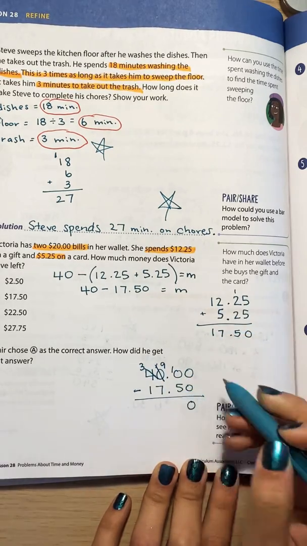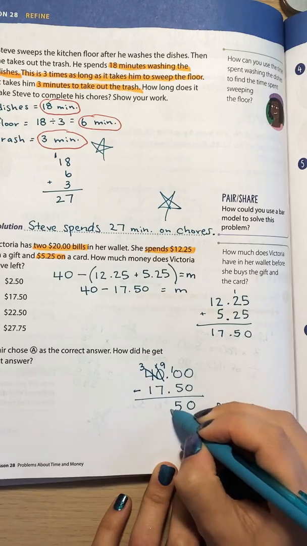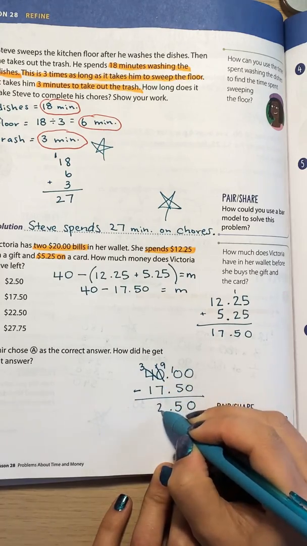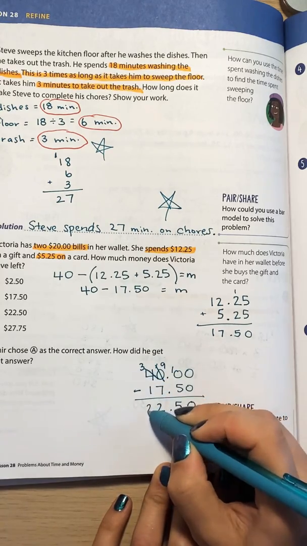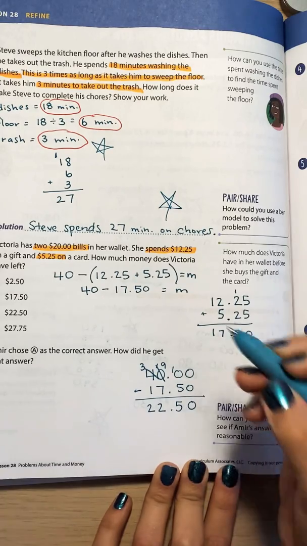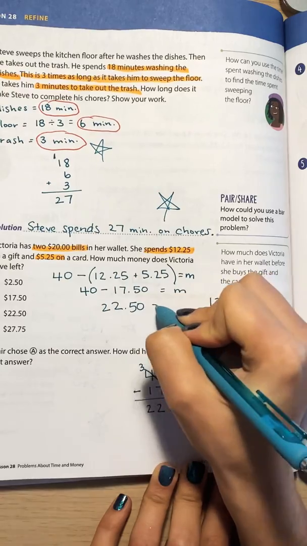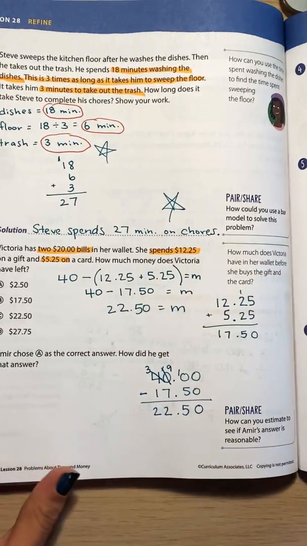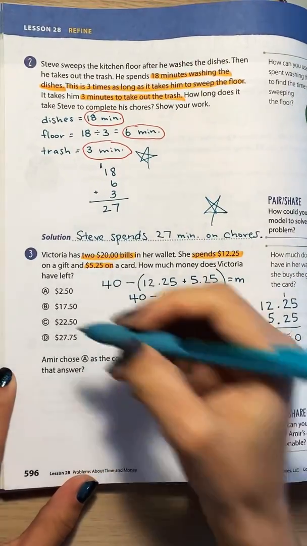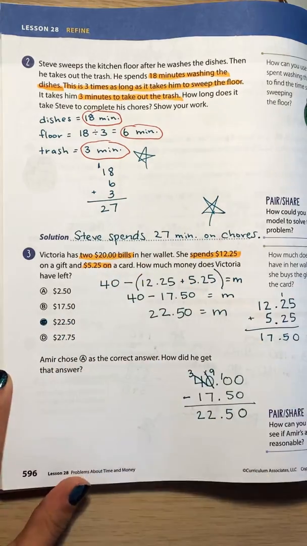Okay, 10 minus 5 is 5, 9 minus 7 is 2, and 3 minus 1 is 2. So the amount of money she has left is $22.50, which would be C, final answer.